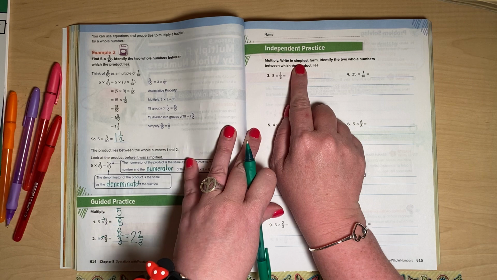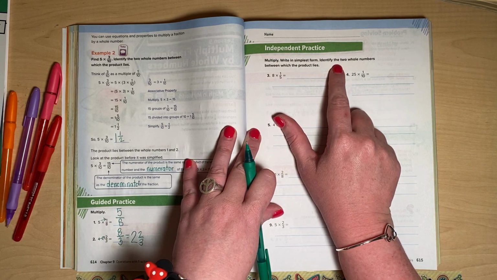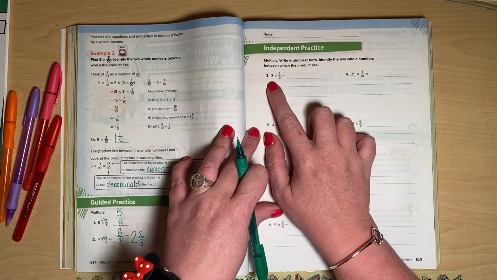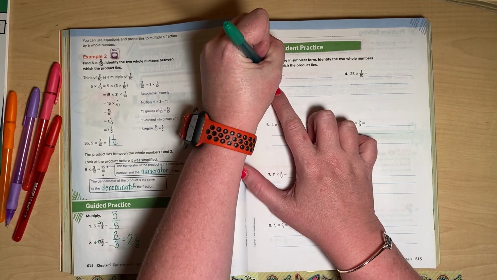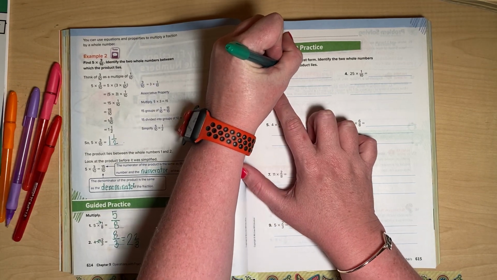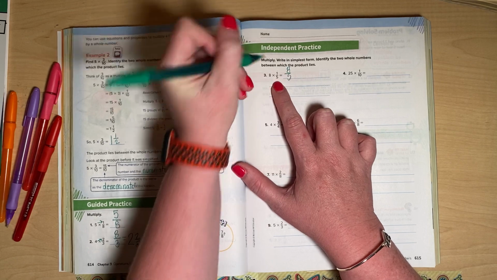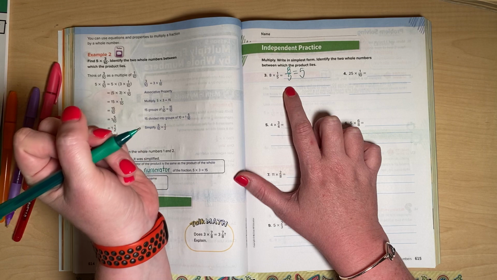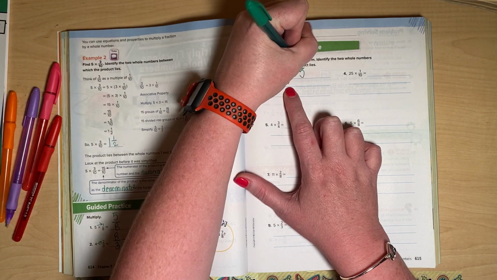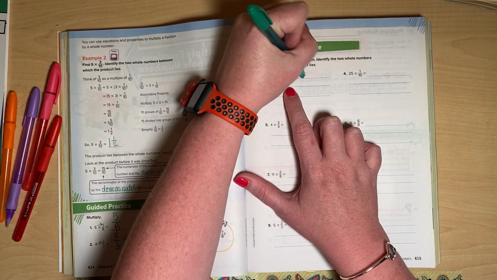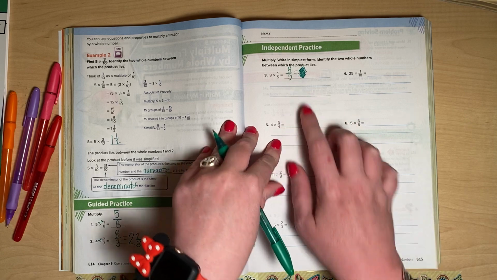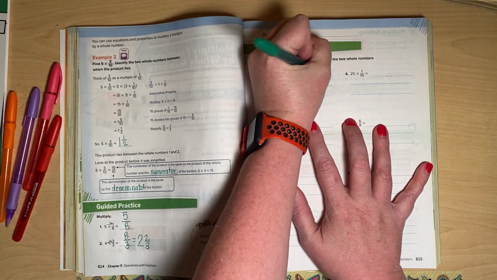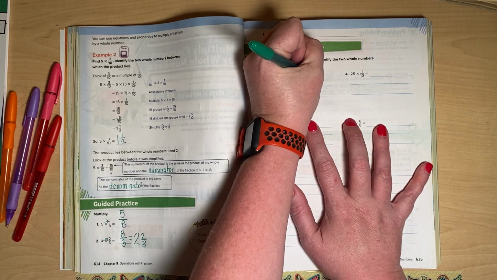Multiply, write in simplest form, identify the two whole numbers between which the product lies. So we can't forget that part. 8 times 1/5, I have to say 8 times 1 is 8, and then fifths, okay? Oh, I don't know why I wrote the 5. I'm sorry. I keep messing up, guys. Okay, I would say 5 goes into 8 one full time. 3 is left over, and 5 is my denominator.